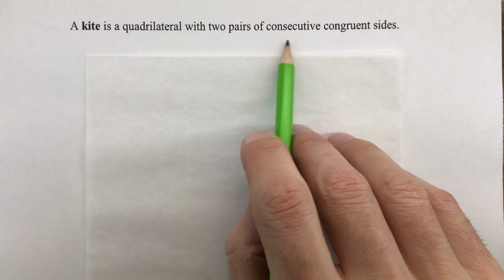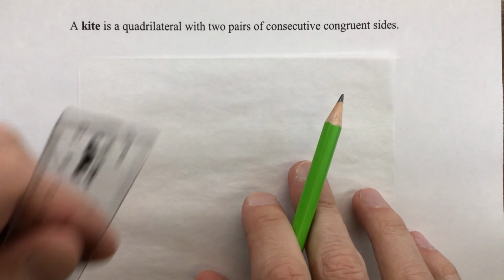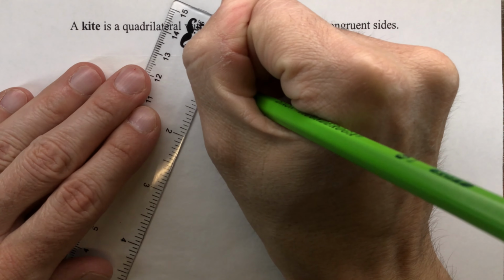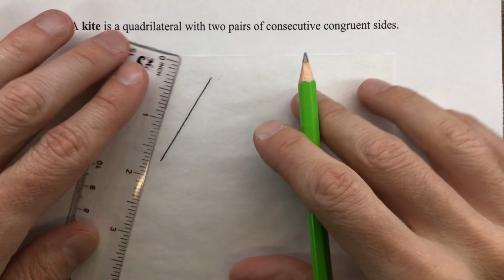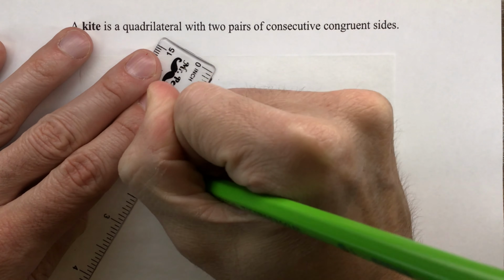So how do we build a picture of this and make sure that it actually connects? Okay, we need two pairs of consecutive congruent sides. What I'm going to do is just start with two sides that are not congruent to each other. Put them back to back. See, I can probably draw this a little bit larger.